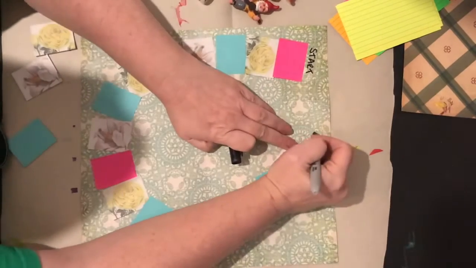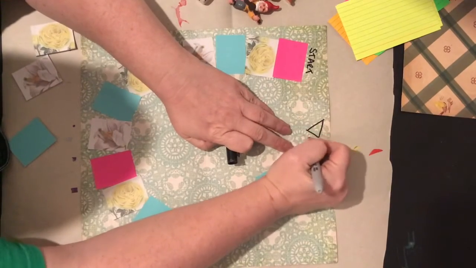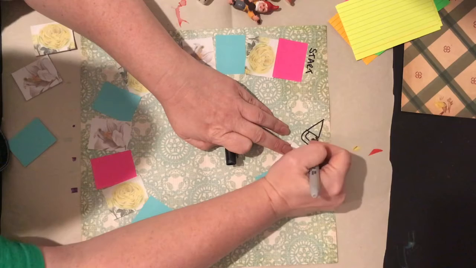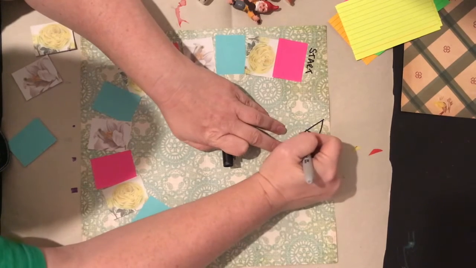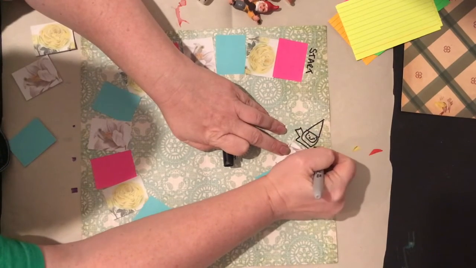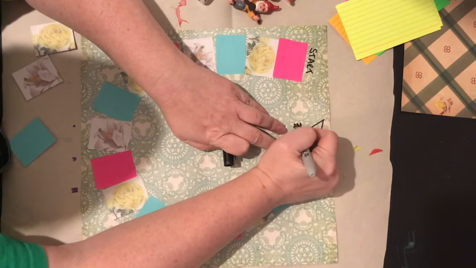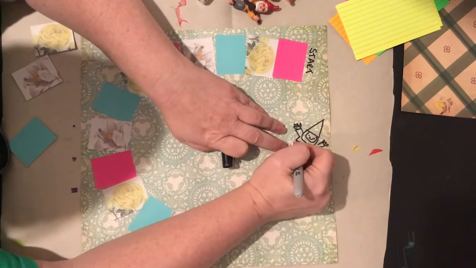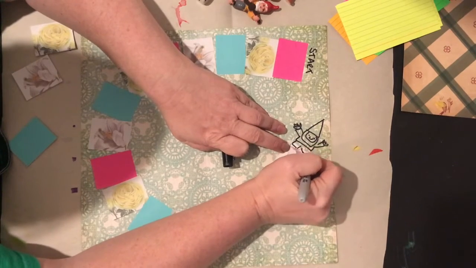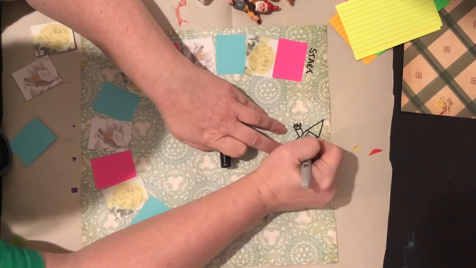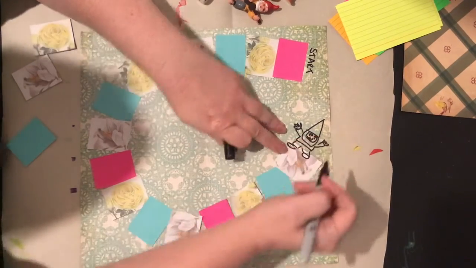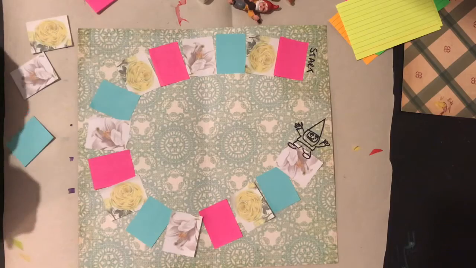And I'm going to draw a gnome at the end because that's going to be the end of my game. That's where I want everybody to try to end up. It's right here with this little gnomey guy.